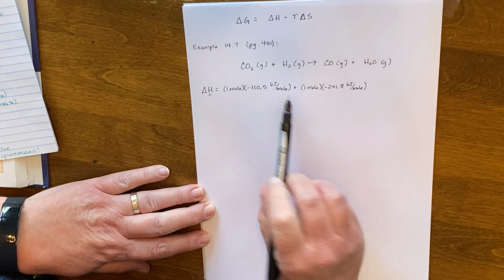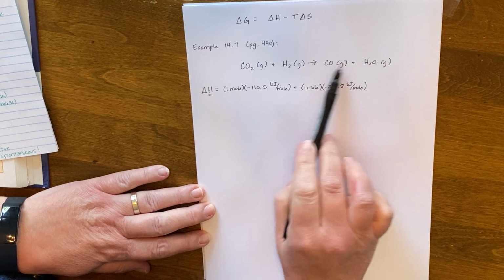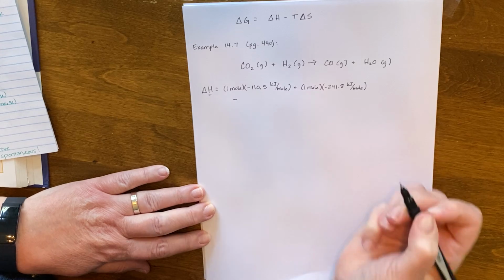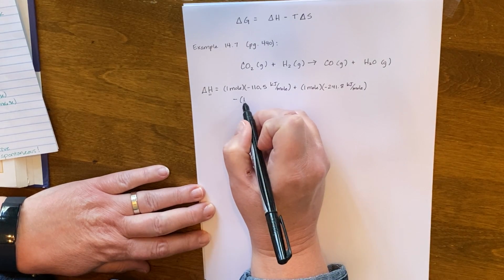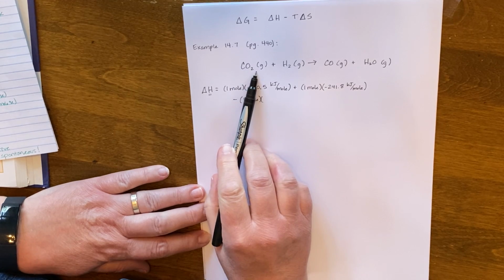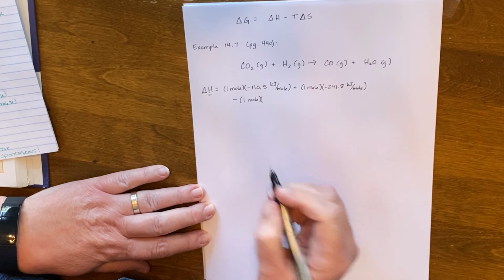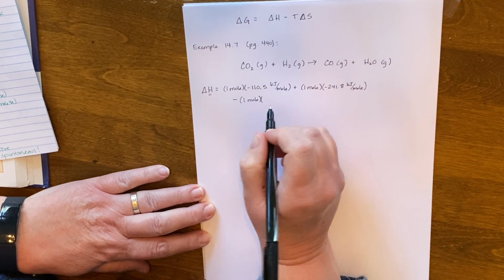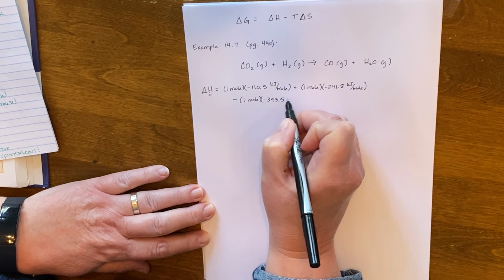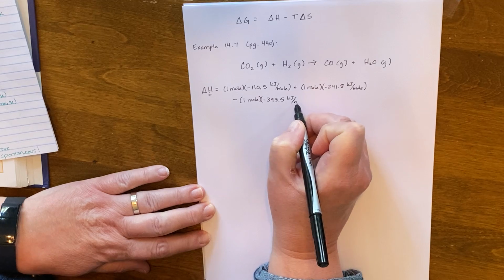So I have my products addressed. Now I'm going to move to my reactants. I'm subtracting 1 mole of CO2 gas. I looked that up in my table, and that's negative 393.5 kilojoules per mole.